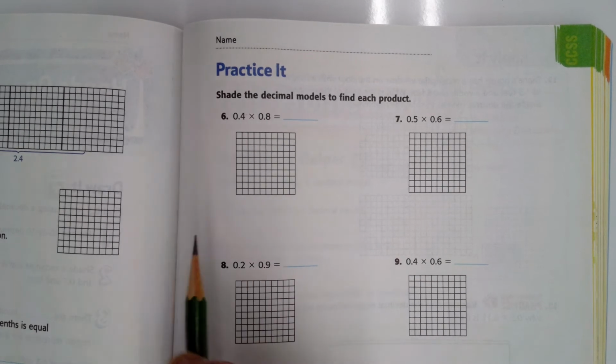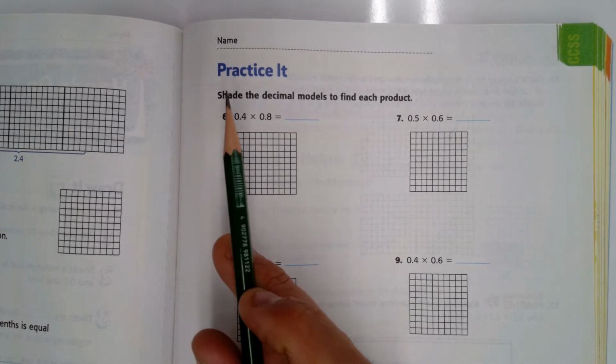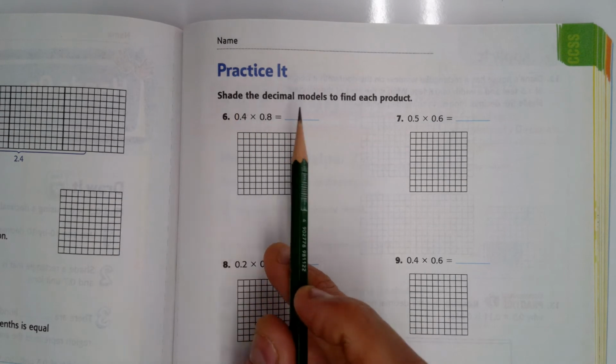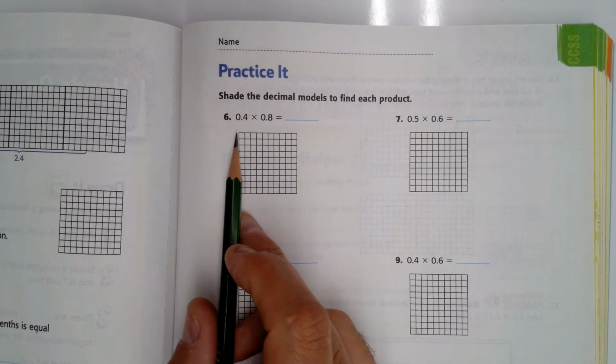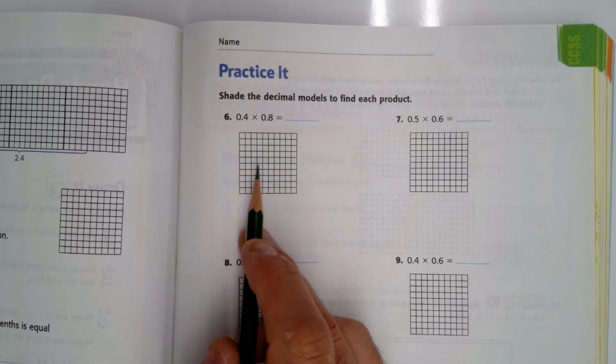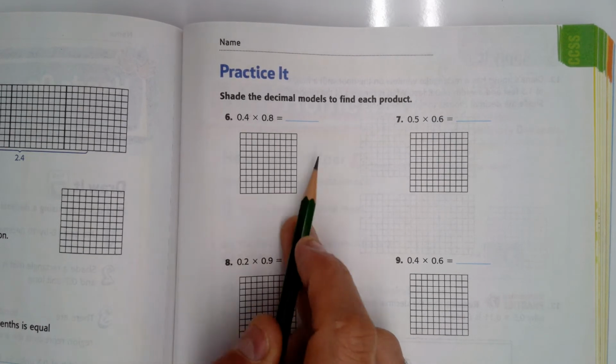All right, ladies and gentlemen, so for this math assignment, we're going to do exactly what it says. We're going to shade the decimal model to find each product. They're going to give you the problem here, and they're going to give you this base 10 block grid.